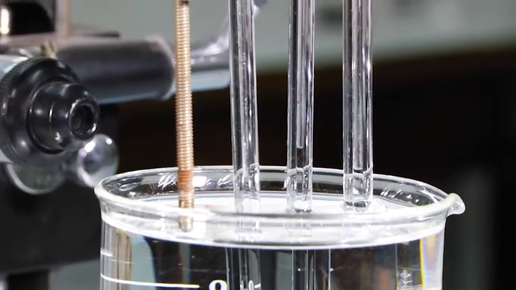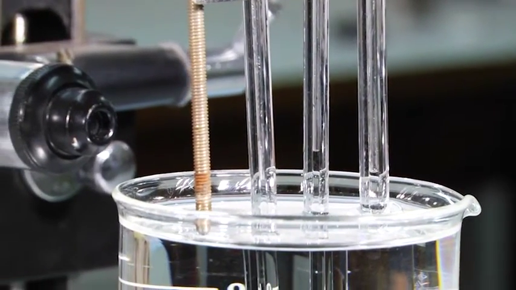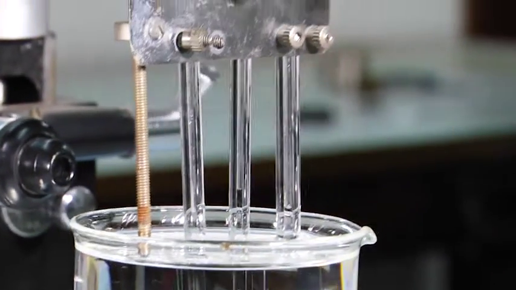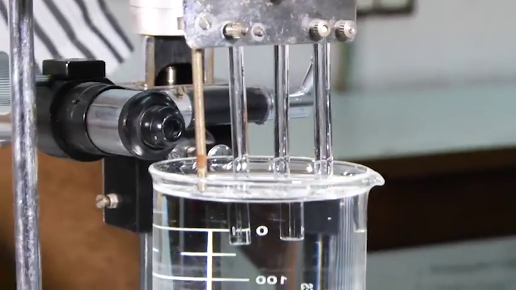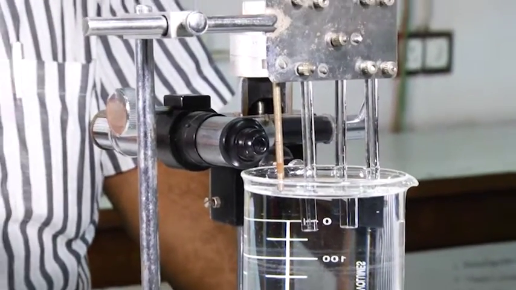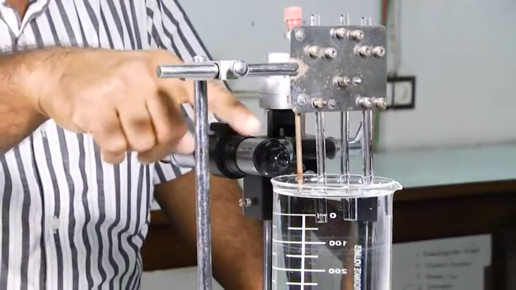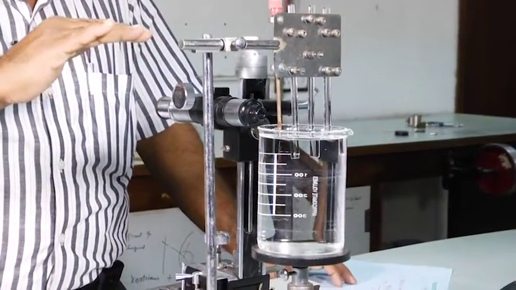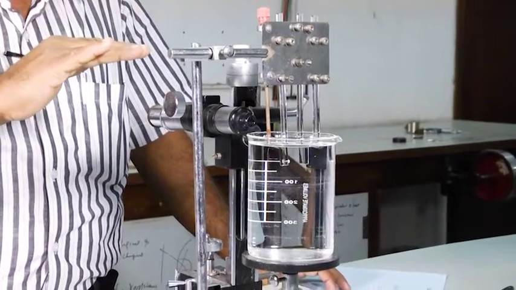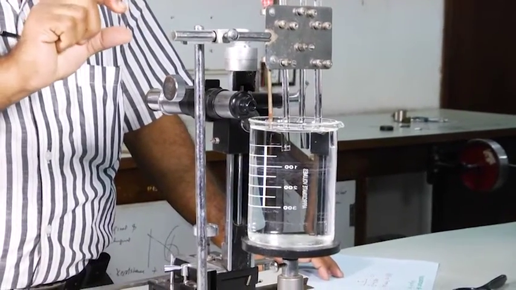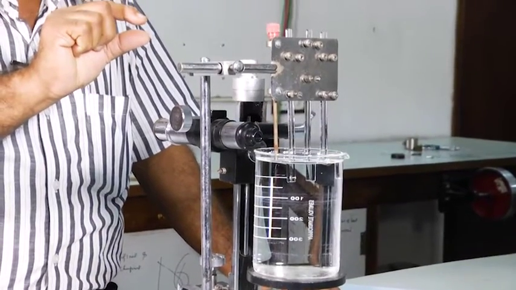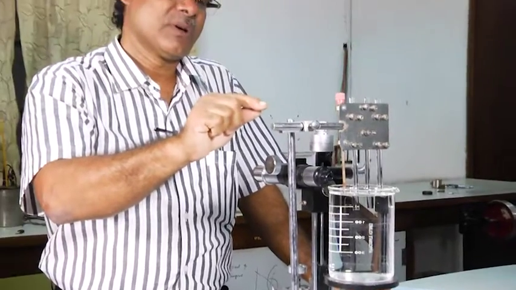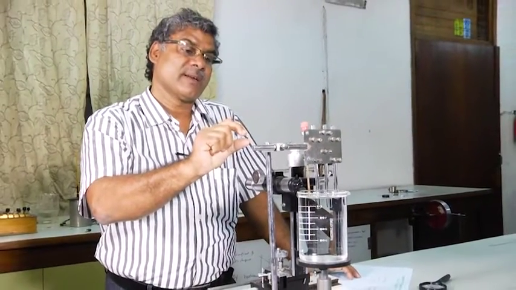First we will measure the height of the water. What is the height of the water? It is the height of the liquid column in the tube, measured from the water surface in the beaker where we have taken the water.